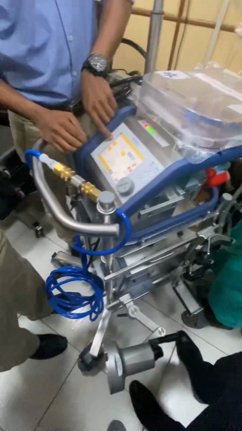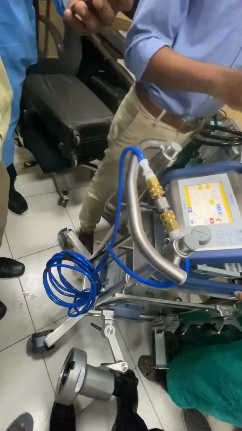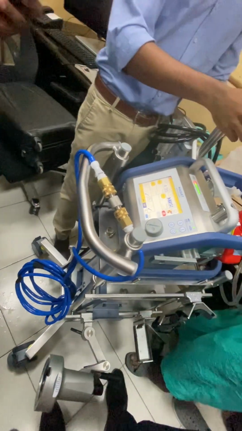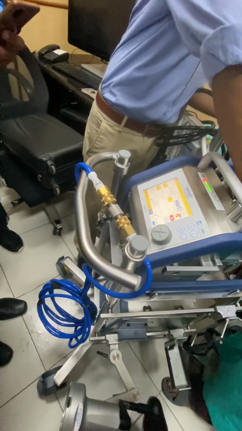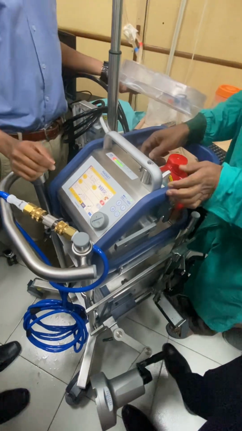Now we are not getting any pressures here. What can be the reason? You haven't attached the pressure sensor. Yeah. We removed it during the action. Can you connect it?